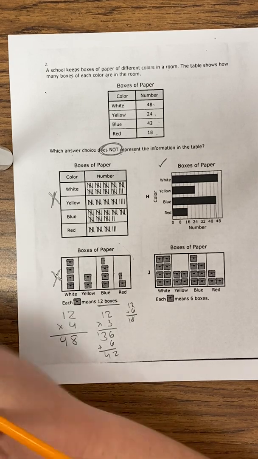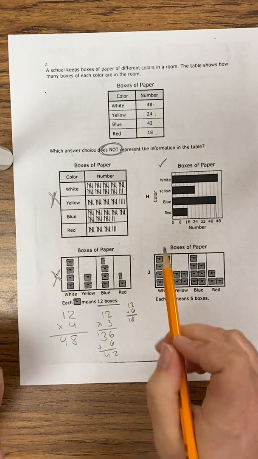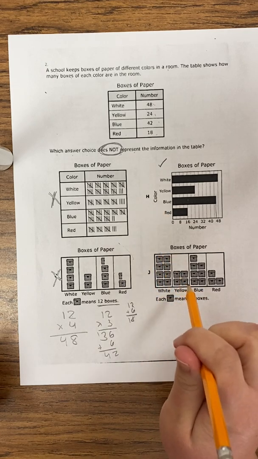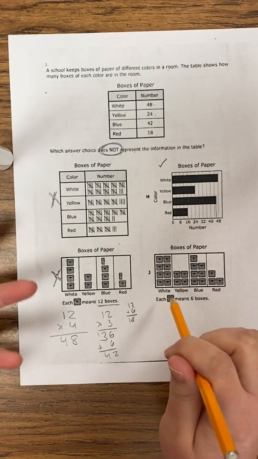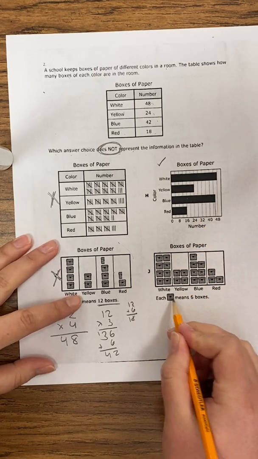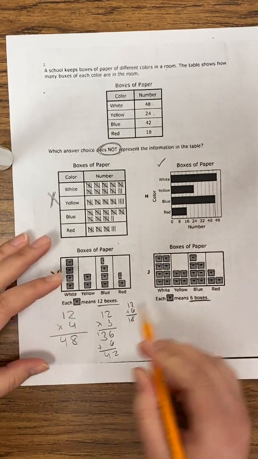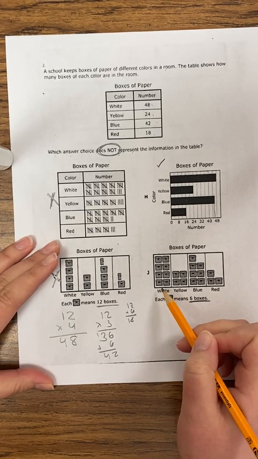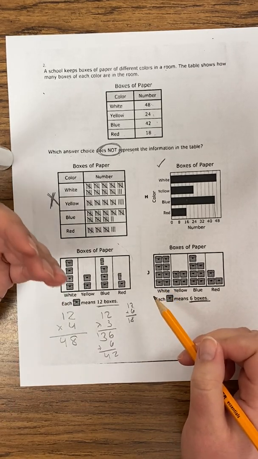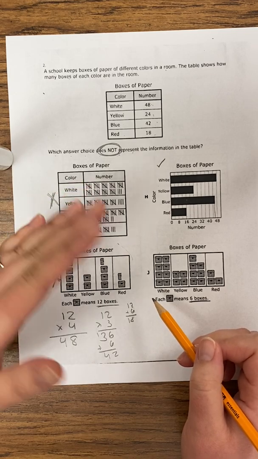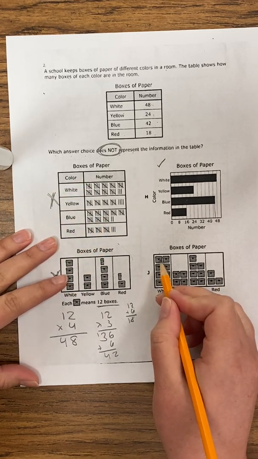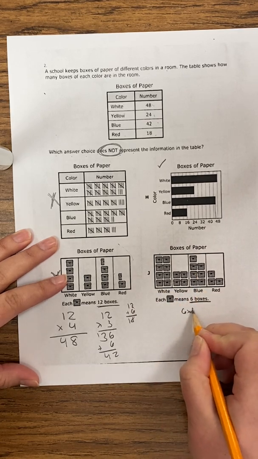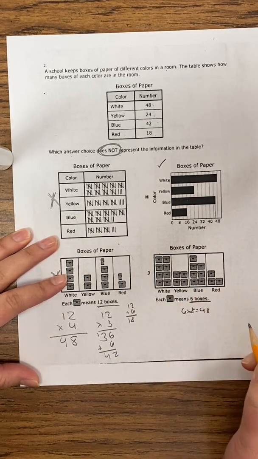All right, so back to J. Again, as I said, H could be our answer, but we need to double check to make sure that this is incorrect or correct as well, okay? So then for this one, this picture means 6. Okay. So then, again, I'm going to use multiplication because it's a little bit faster, but if you prefer to add all of them, that is okay too. So 6 is written down 1, 2, 3, 4, 5, 6, 7, 8. So 6 times 8 is 48.